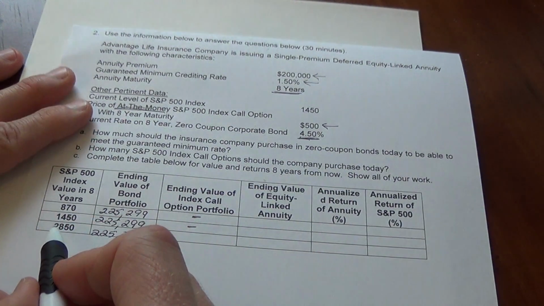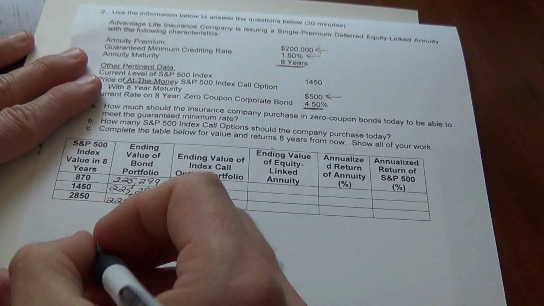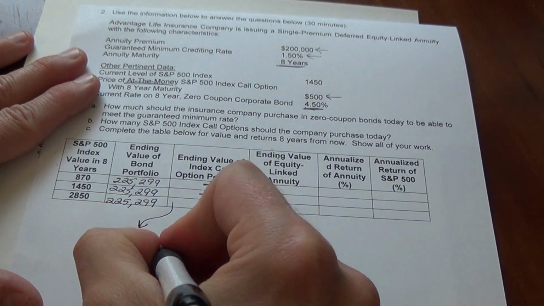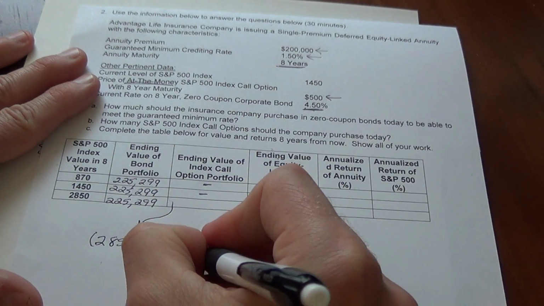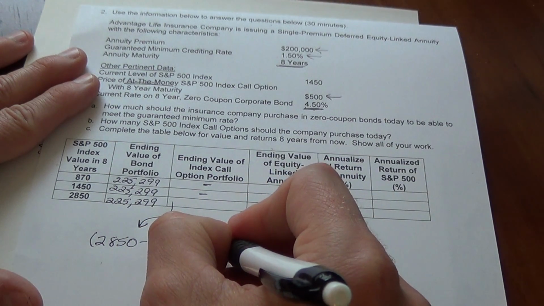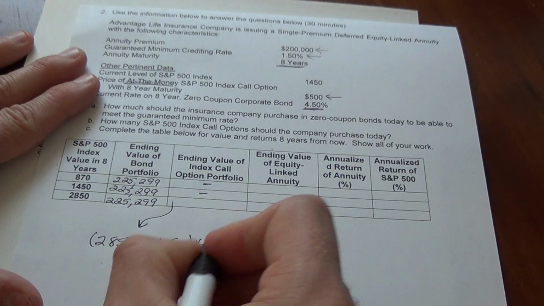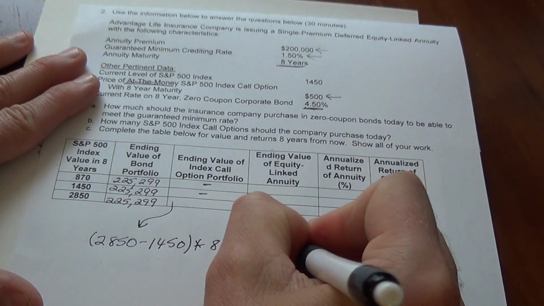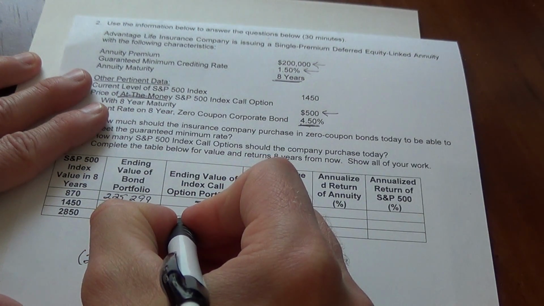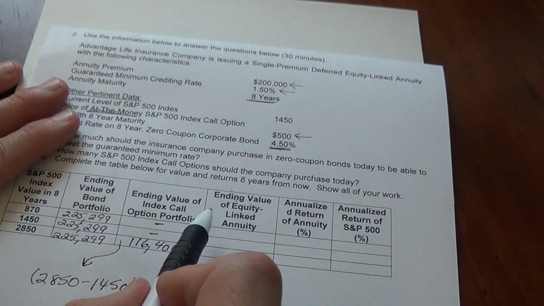So you can just strike that out. Well, what is the option worth if the S&P 500 actually zoomed up to $28.50? Well, in this case, the way this works is you take where the S&P 500 is, $28.50, minus the strike price, $14.50, and multiply that by the number of options that you have. In this case, we have 83 options. So when you do all that math, $28.50 minus $14.50 times 83 options, you should get $116,406. And make sure you show all of your work on the exam so that I can give partial credits.